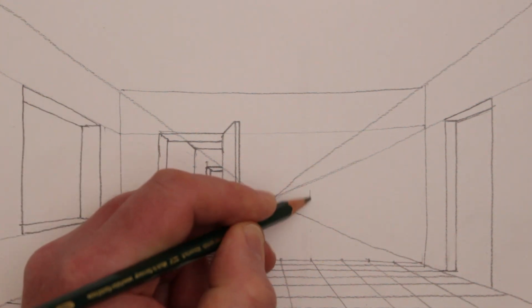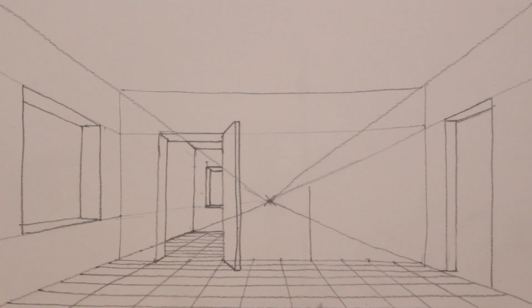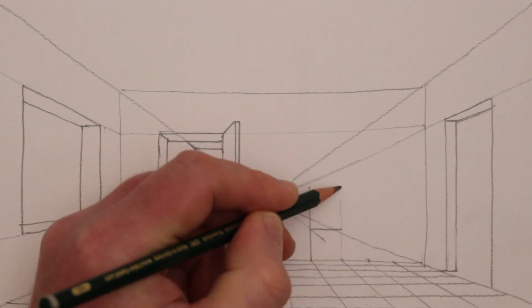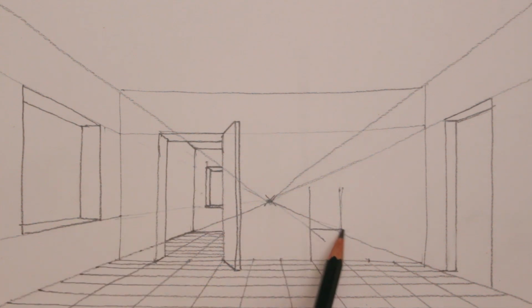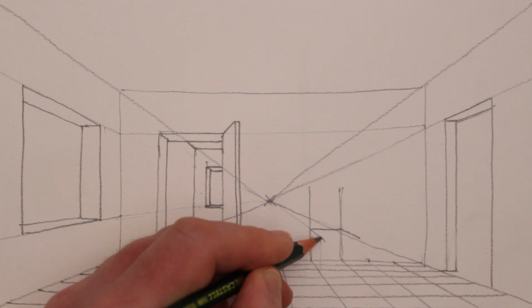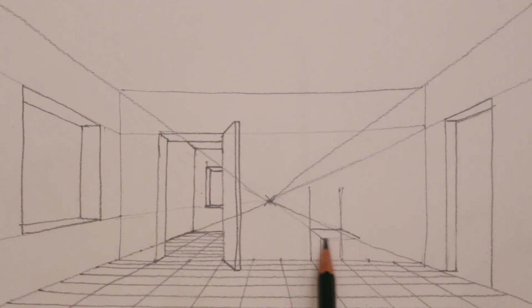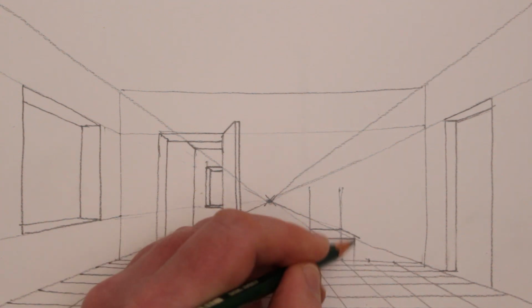Now to draw a chair in 1-point perspective, draw a vertical line for the back of the chair on the back wall of this drawing, and then draw a diagonal line for the seat of the chair. Then we need a horizontal line for the back of the chair, and then another vertical line for the other side of the back. So we've got like an H shape for the back of the chair. And then we need another diagonal line for the other side of the seat.